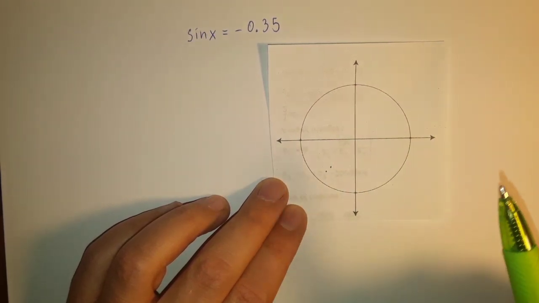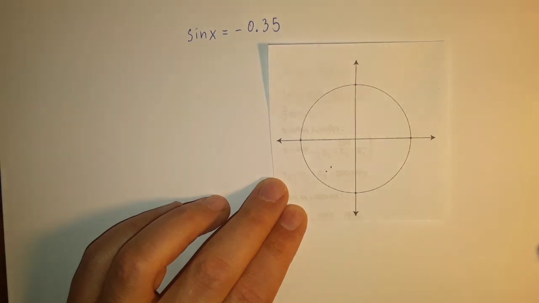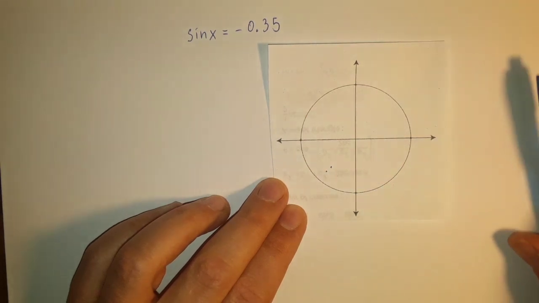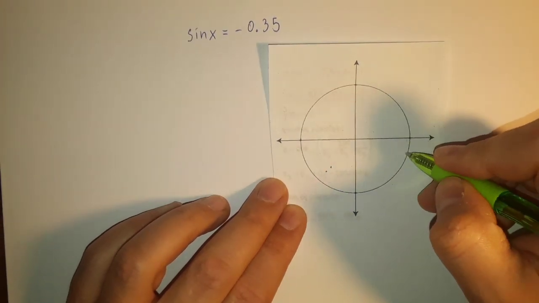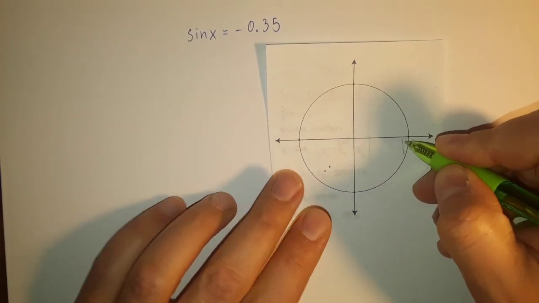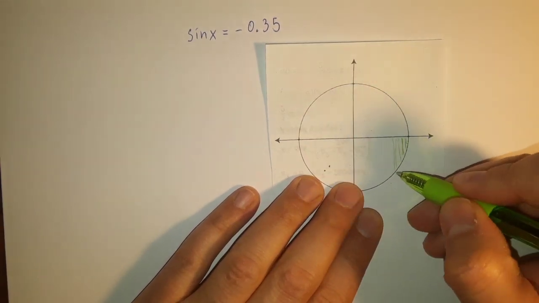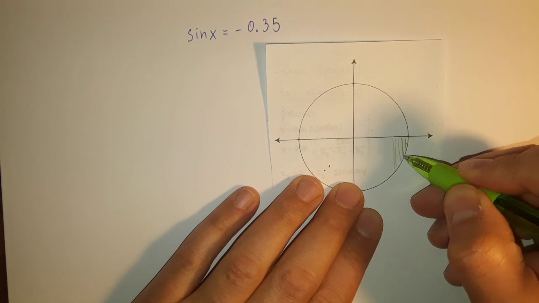Remember that the sine will be like this line here. All this will be the sine of whatever angle we choose.